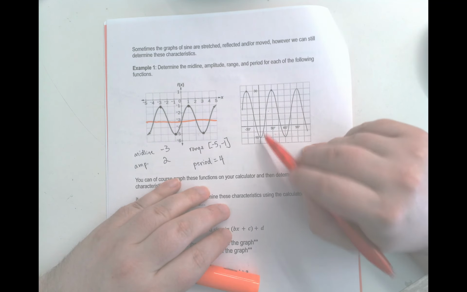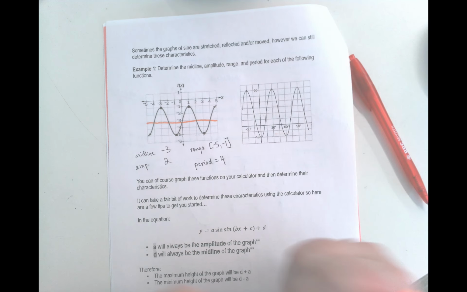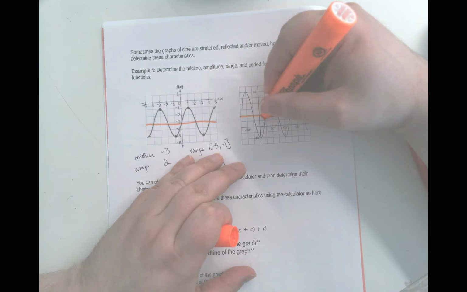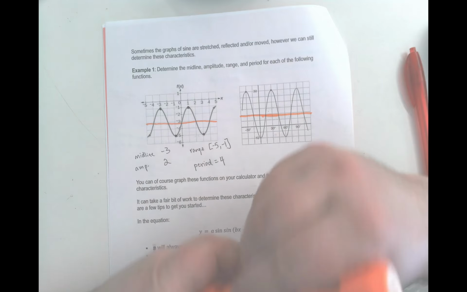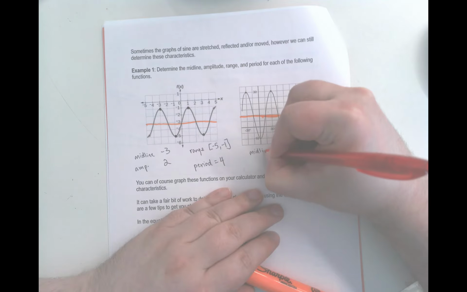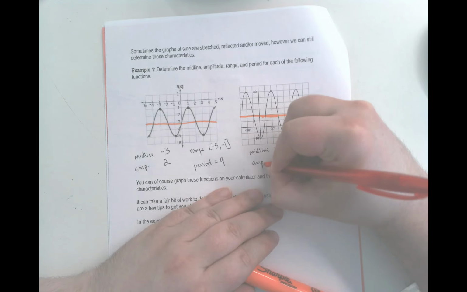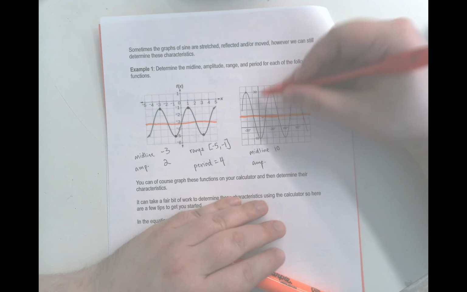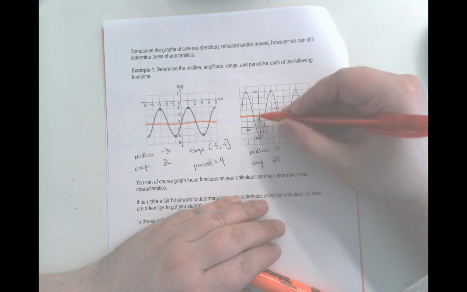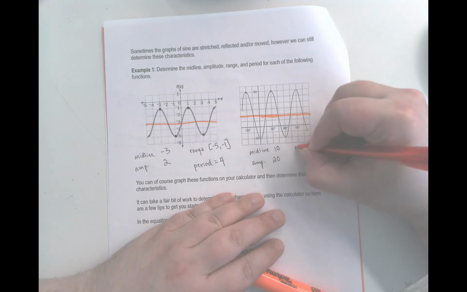So now my graph is oscillating between 30 and -10. So halfway in between is going to be right here, which is at +10. So my midline on this one is going to be +10. My amplitude, well, I'm going from 10 to 30, so that's an amplitude of 20. Even if you calculate the one going down from 10 to -10, it's a difference of 20.